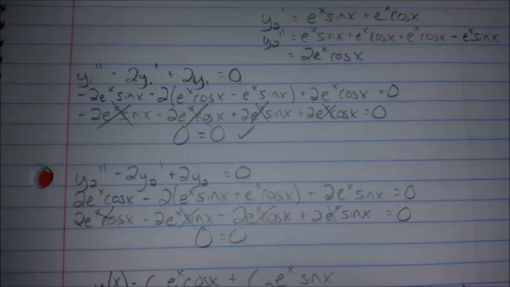So I have y2 double prime, which is equal to 2e to the x times cosine of x, minus, and then in parentheses our y2 prime, which is e to the x times sine of x plus e to the x times cosine of x, plus 2e to the x times sine of x is equal to 0. Once again, distribute, everything cancels out, and equals 0.